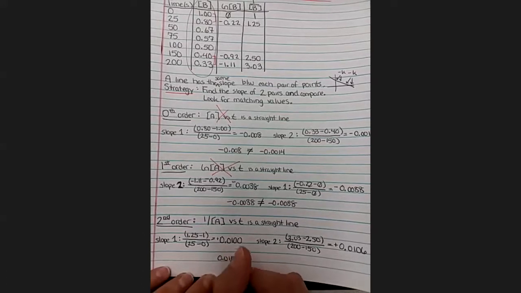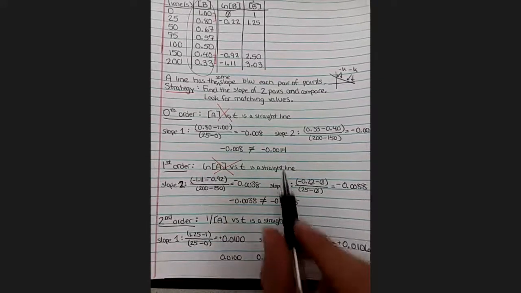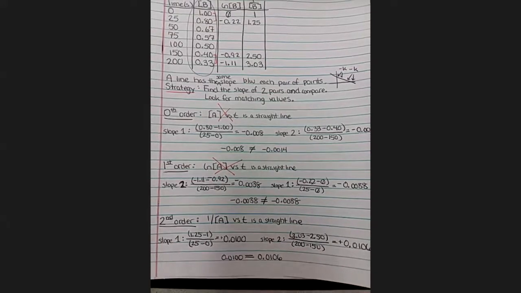Okay, so we'll compare the two numbers we got. And this time they are different by 0.0006. So it's an order of magnitude closer than our other two options. So we're going to say these are essentially equal. So second order is going to be the one.